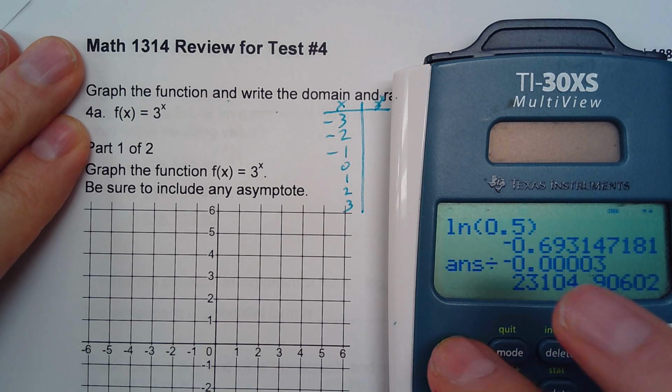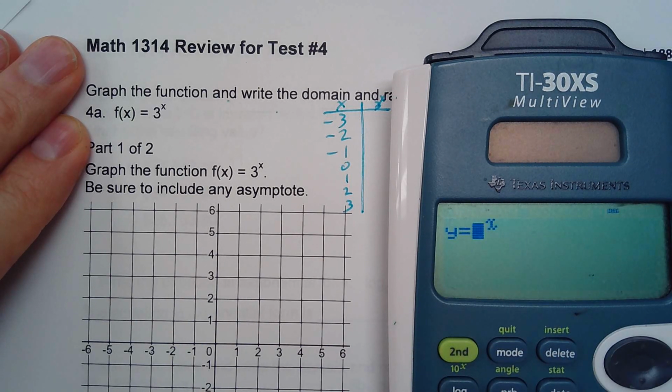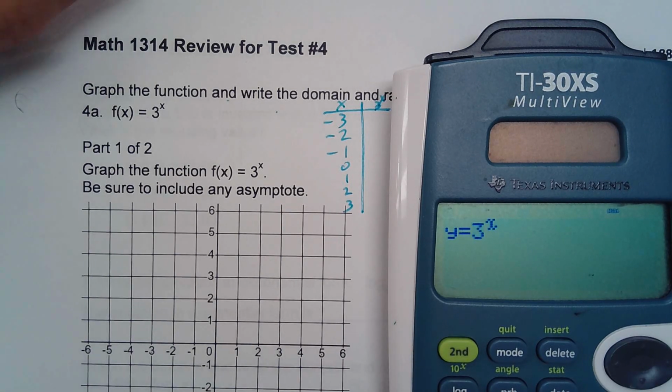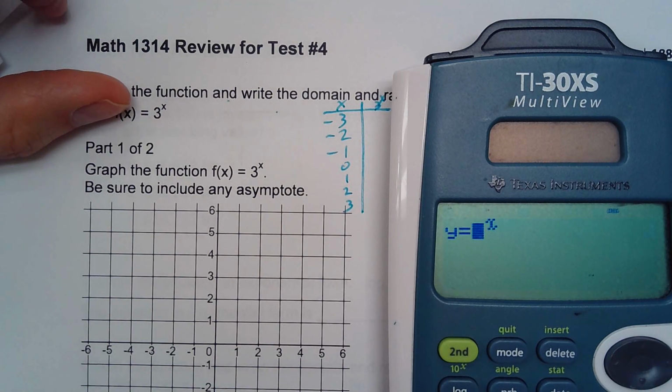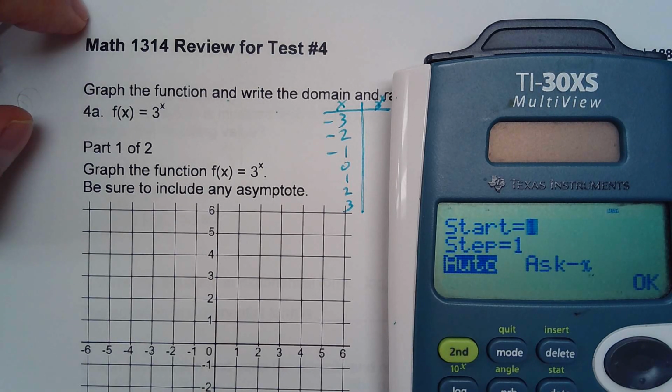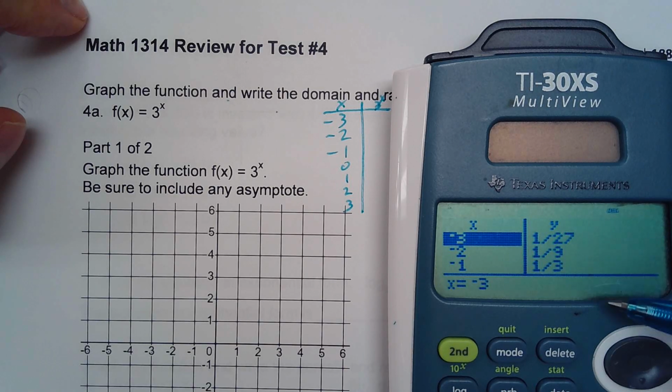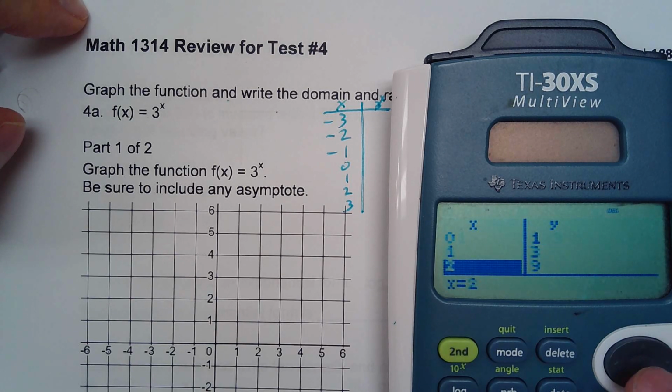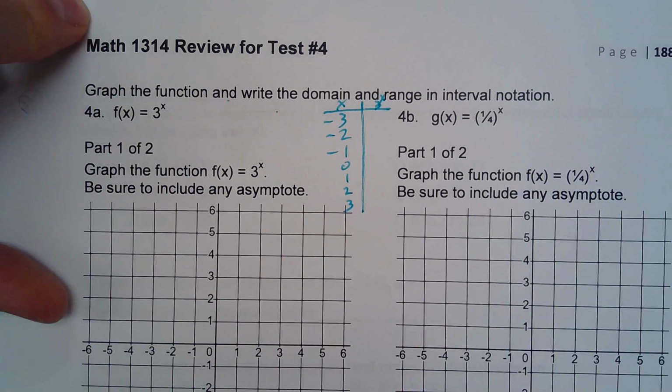Turn it on. Table. We got 3 to the x in here. Okay. Well, I thought we would just type it in. So I'm going to start at -3. And I'm just going to copy down the values. 1/27, 1/9, 1/3, 1, 3, 9, and 27.